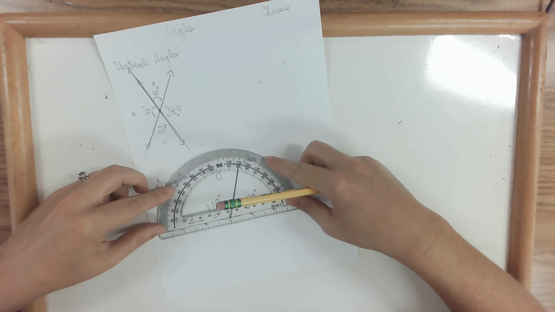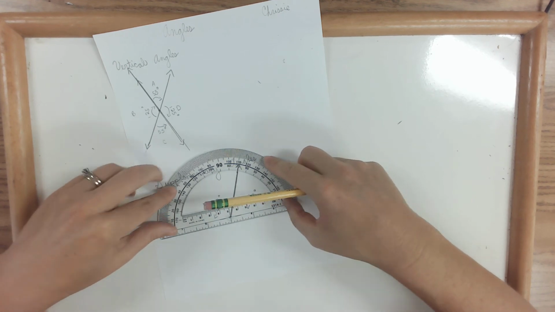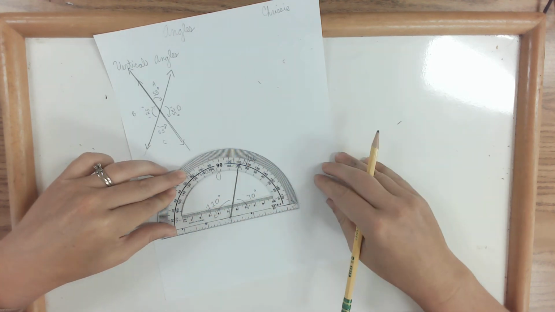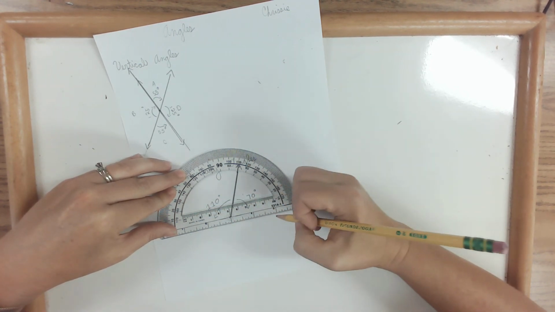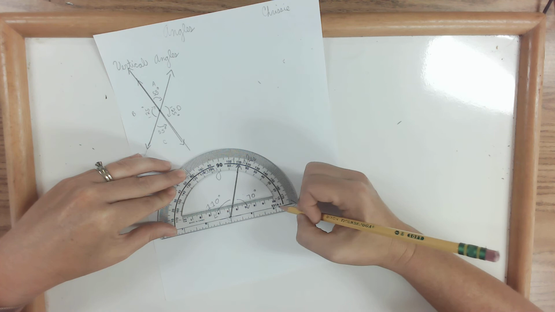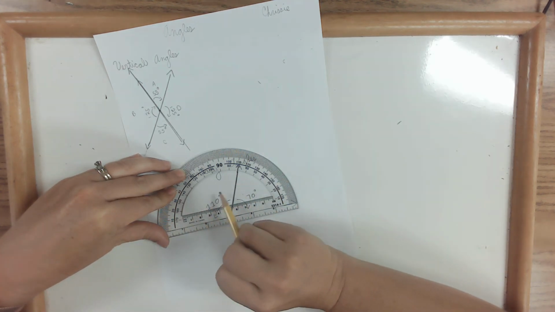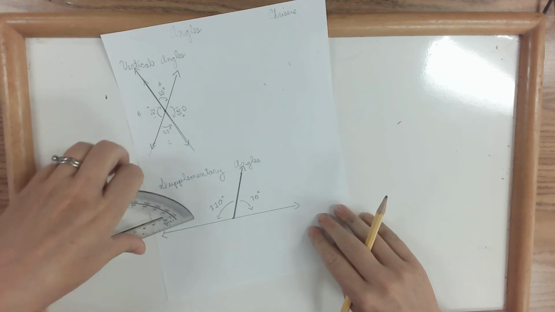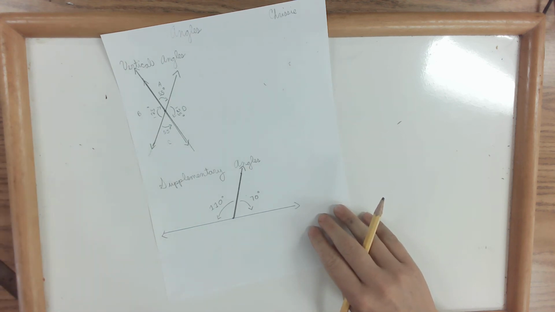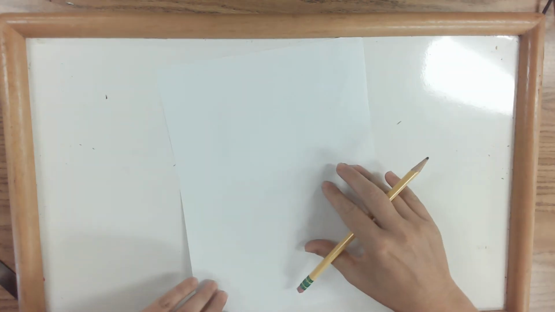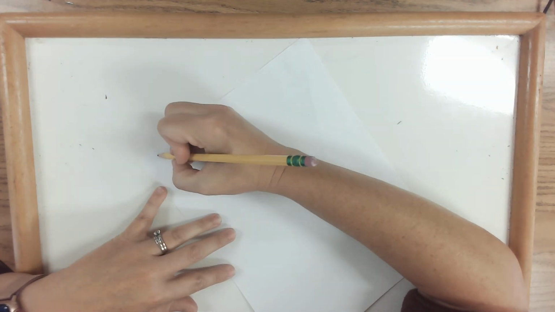So once you draw your straight line, if you just draw in one line for your angles, you'll be able to tell what the two are. And if you want to double check, you can see here, this one is 70, and this one goes up to 110. That is how you draw supplementary angles. We'll flip this over to do complementary angles on the back.